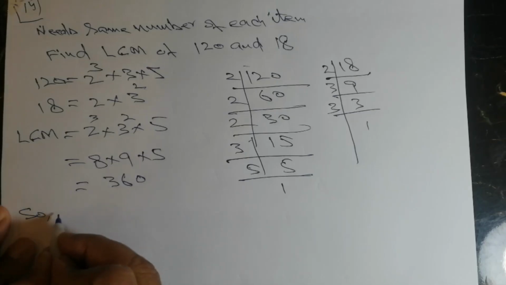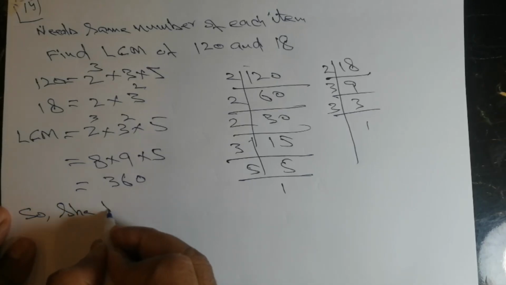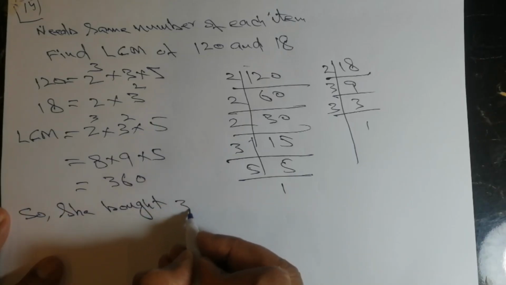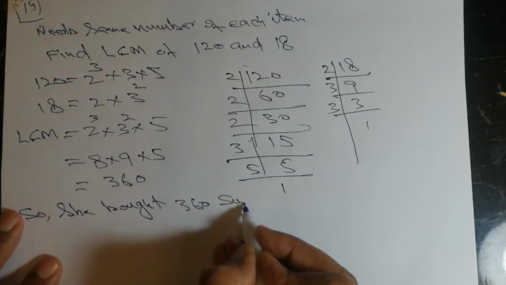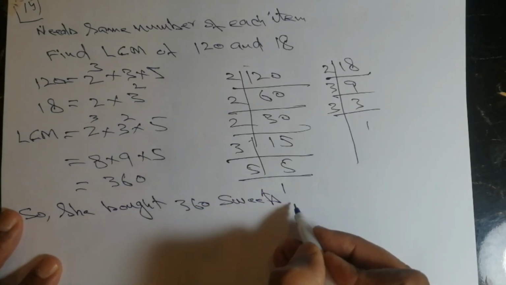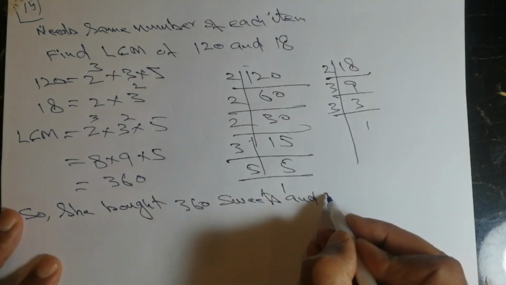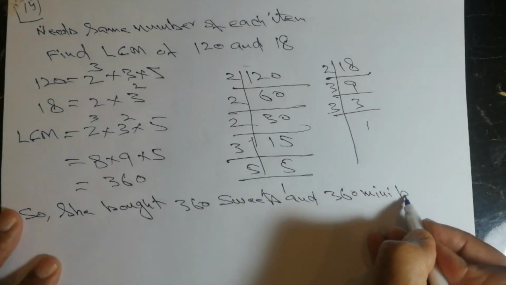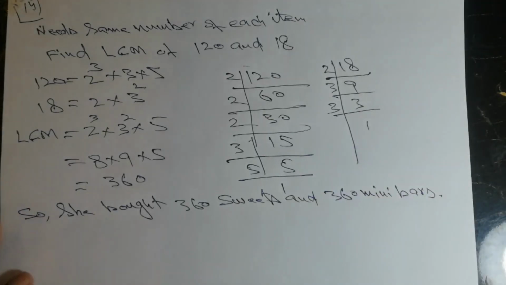So she bought 360 sweets and 360 mini bars. And next it is asked to find the number of packs of sweets that she could have bought.